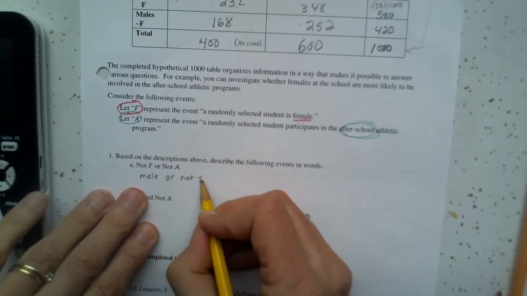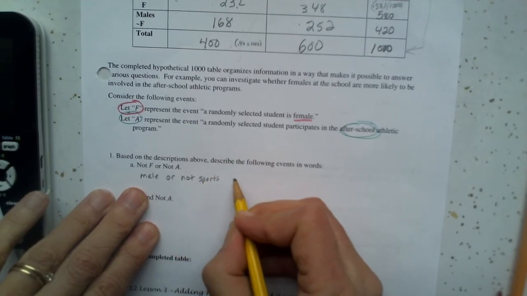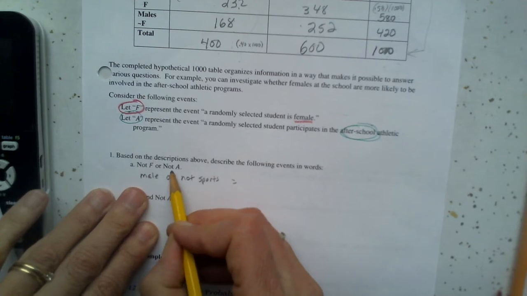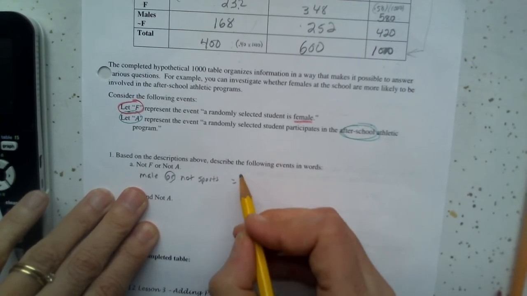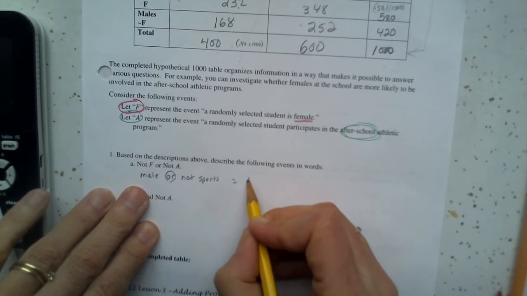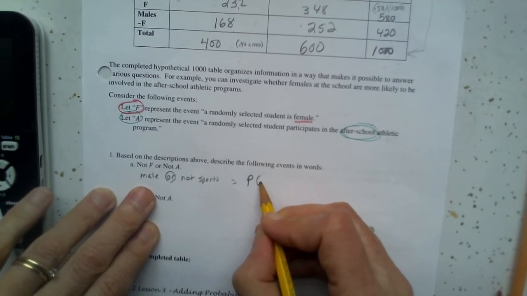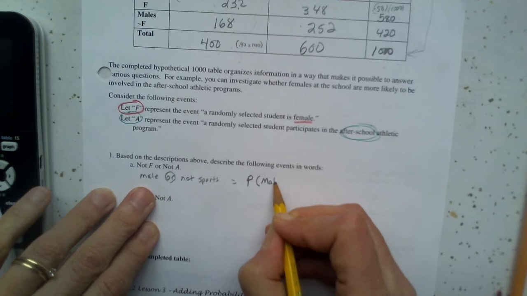not sports. Well, if you remember our little probability formula for or, the probability for the or situation is the probability that they're not female, which is male.